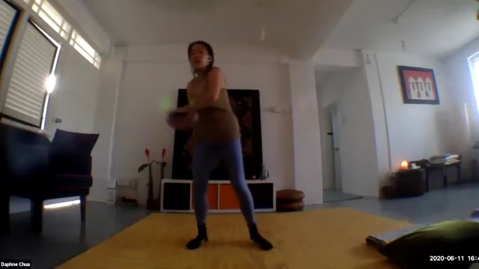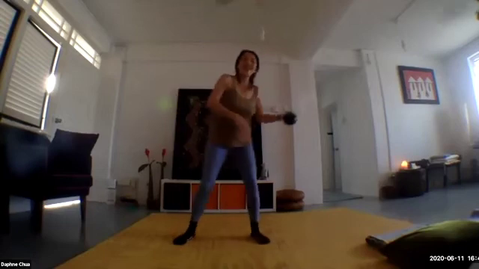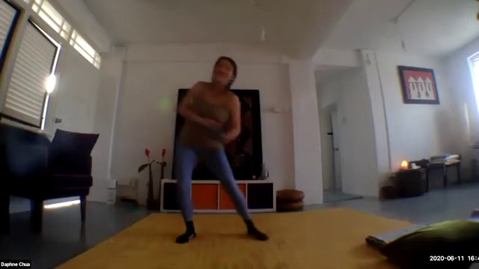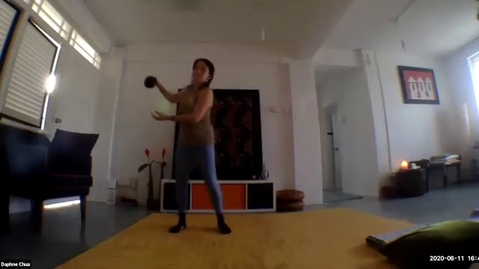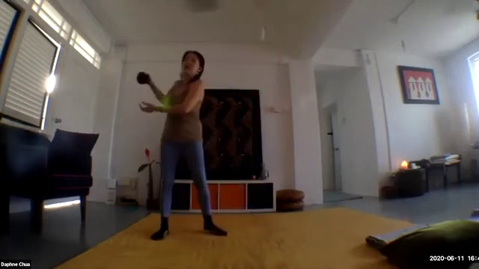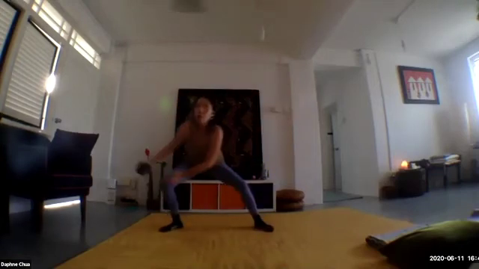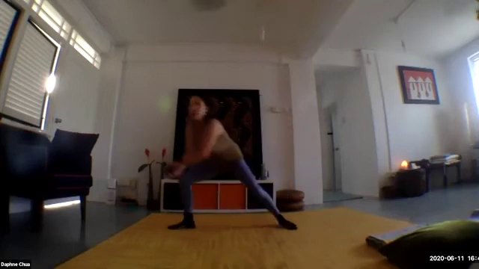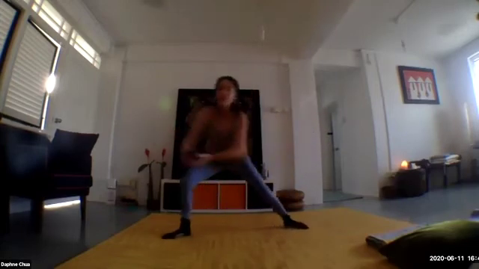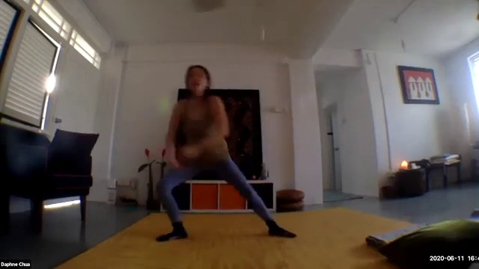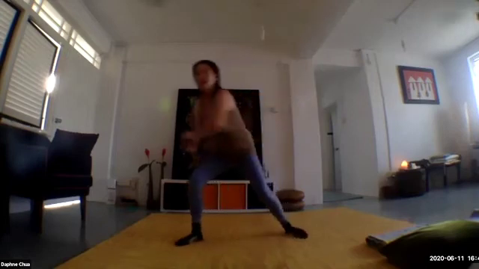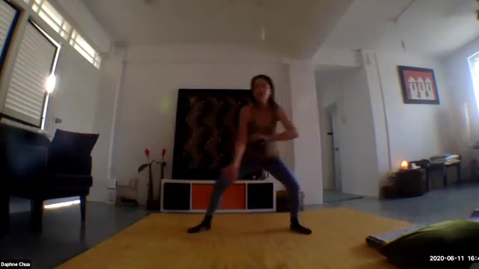Okay, and then begin to let this movement become bigger. Maybe you can let the feet slide. It's like you're skating. Yes, and then let's get bigger. Get bigger. Maybe get lower. See if you can keep the feet on the floor so you maintain this connection to the earth.